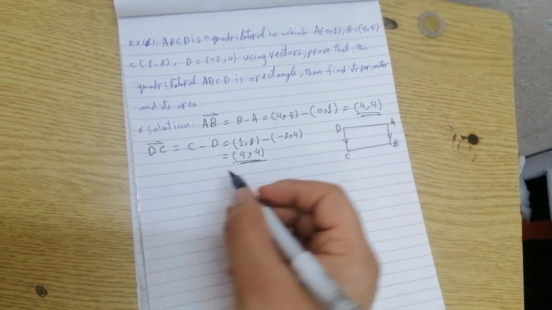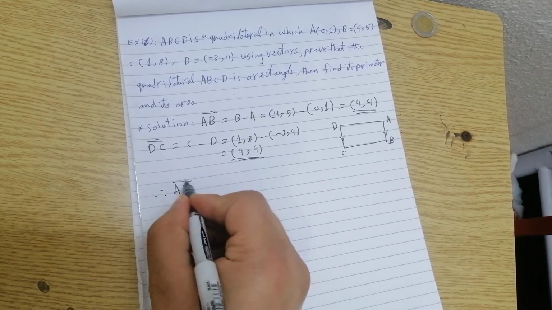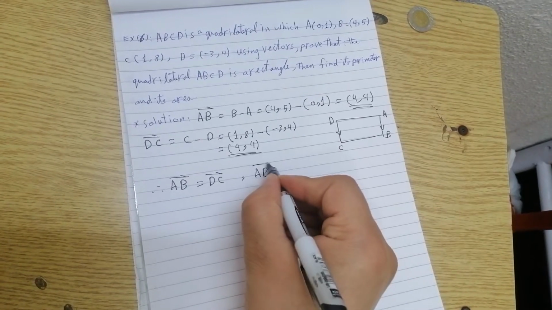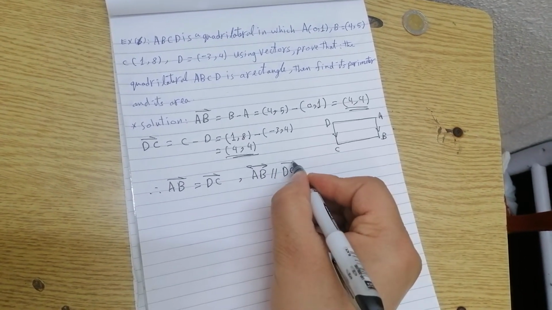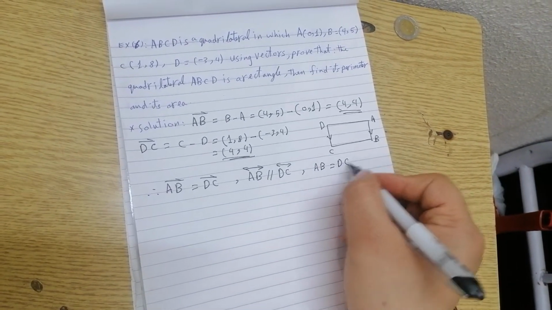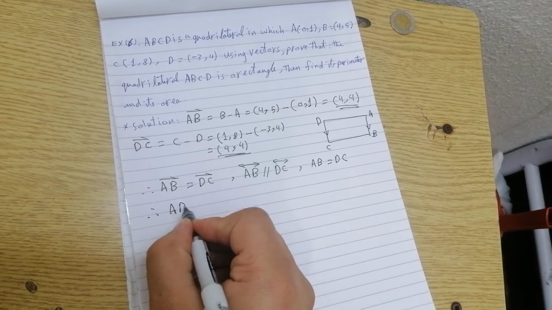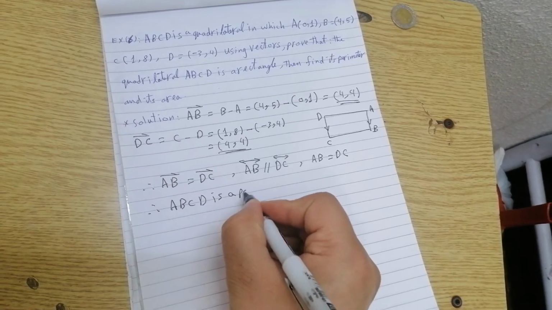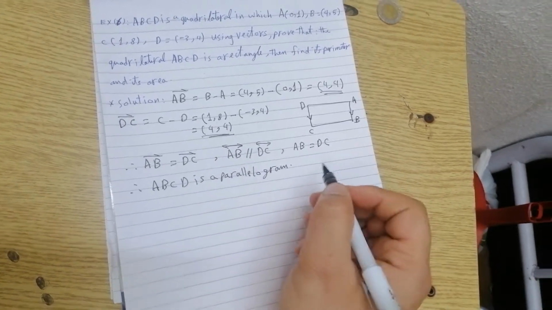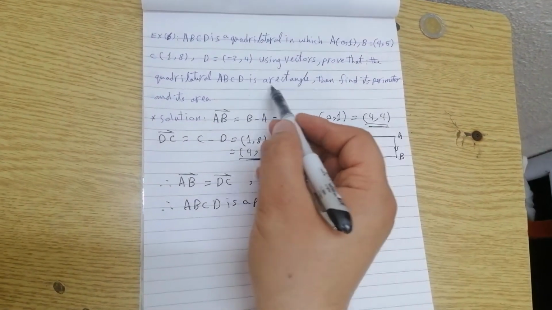What do you notice? You notice that AB vector equals DC vector, and that means AB straight line is parallel to DC straight line, and also AB equals DC. Those two conditions mean that ABCD is a parallelogram. But we don't know that it is a rectangle yet. We want to make it a rectangle.